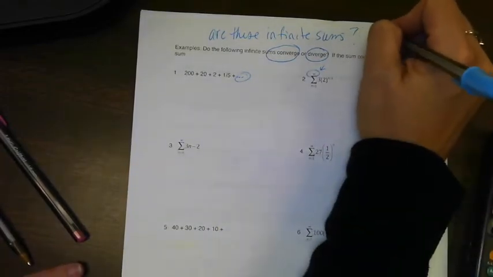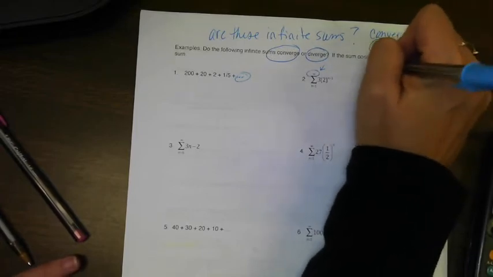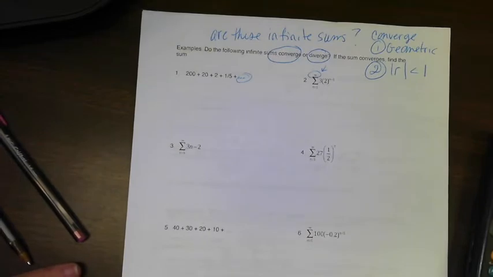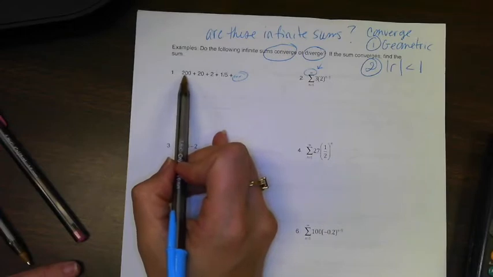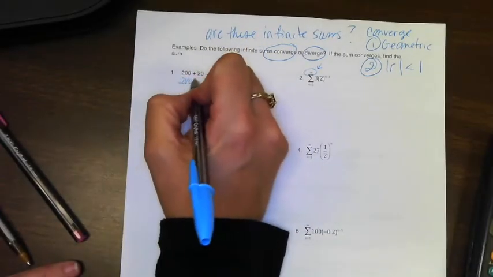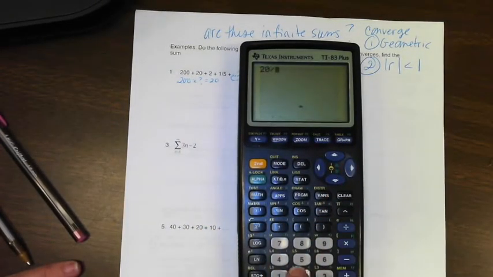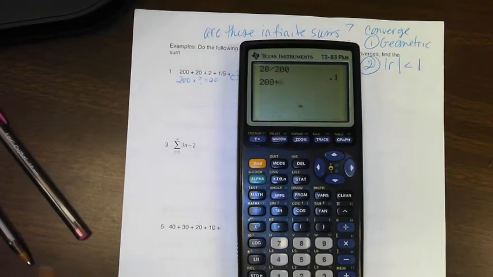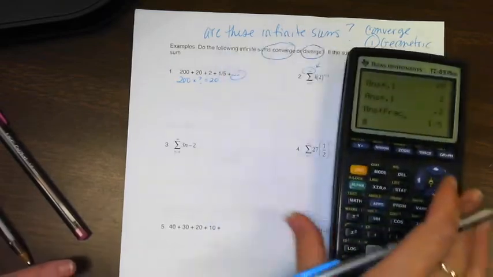So in order for the sum to converge, one, it must be geometric, and two, the absolute value of r must be less than 1. So like for this first example, 1, is it geometric? Because there's something I can multiply 200 by to get 20. So I can go to my calculator, I can do 20 divided by 200, I get 0.1. Pattern continues, so 200 times 0.1 is 20, times 0.1 is 2, times 0.1 is 1/5. If you don't know that, you can do math fraction in there. So yes, that is the pattern.